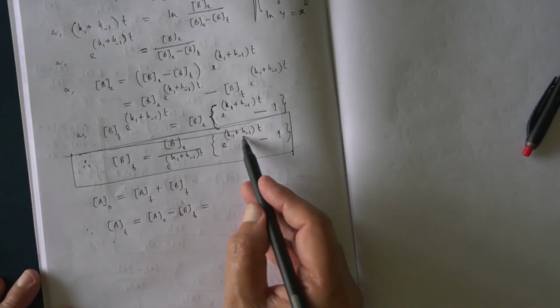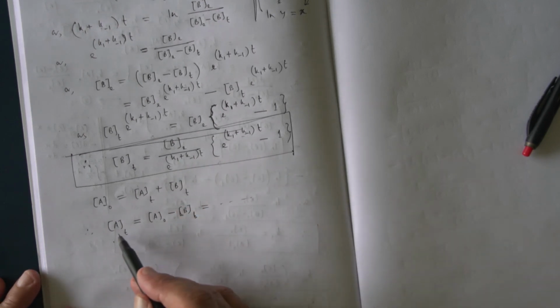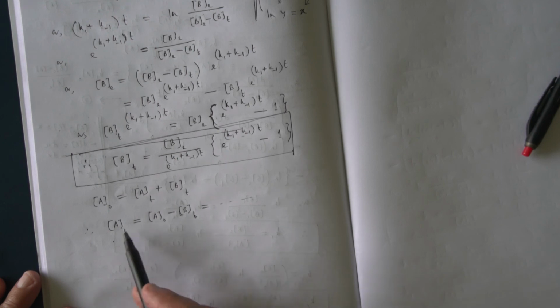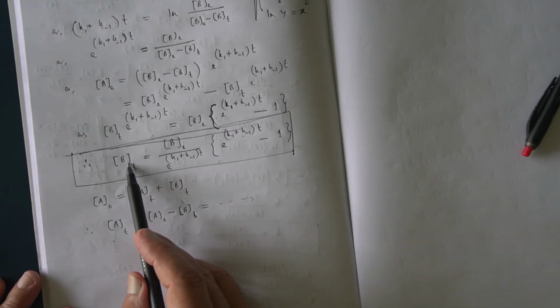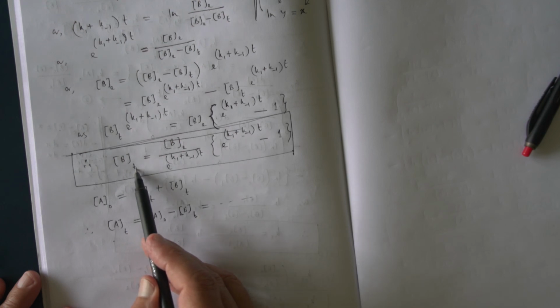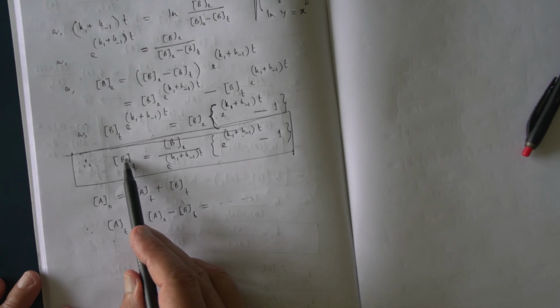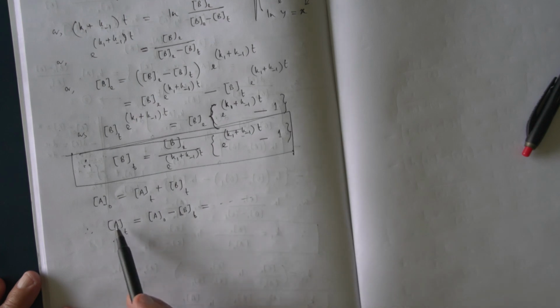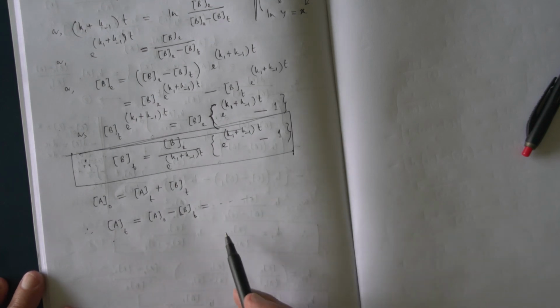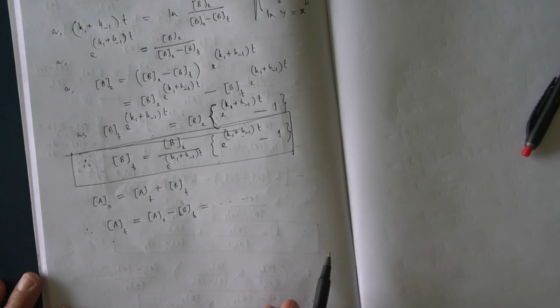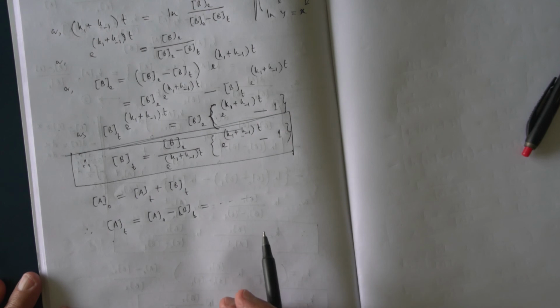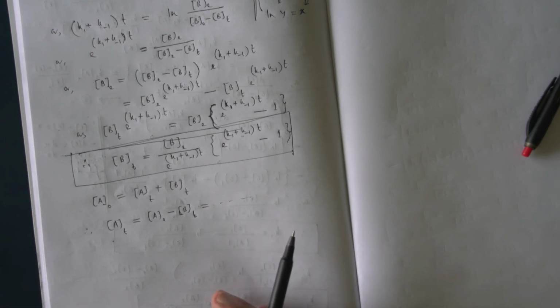You put this value of bt here and you will get an expression for at. That means expression for concentration of B at time t, and similarly expression for concentration of A at time t. So we can find out expressions like this. So this is all about your opposing reactions or reversible reactions.